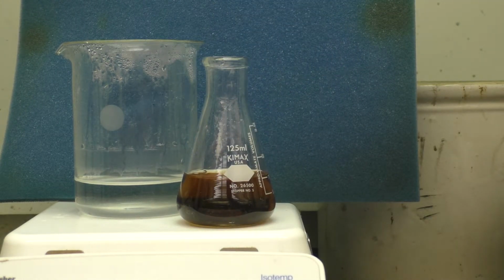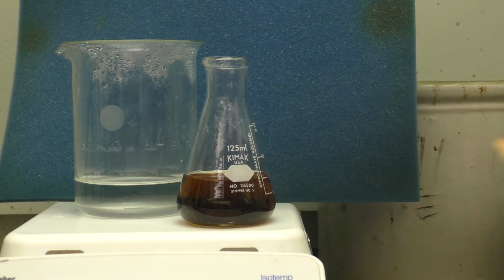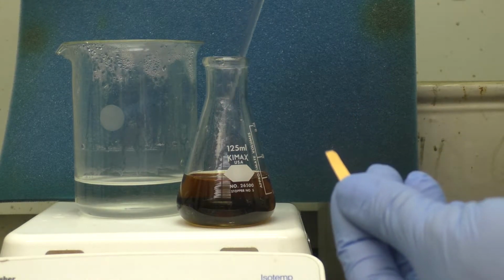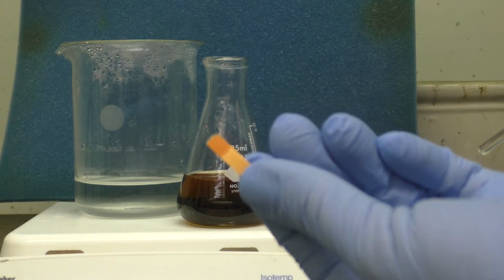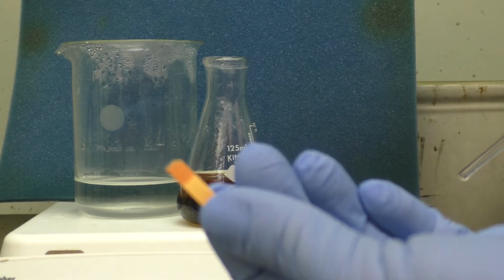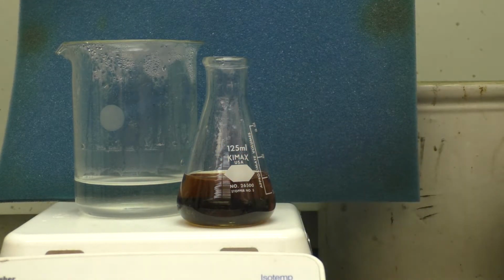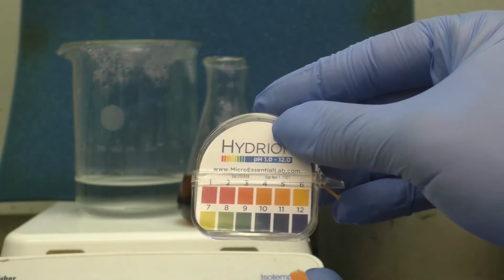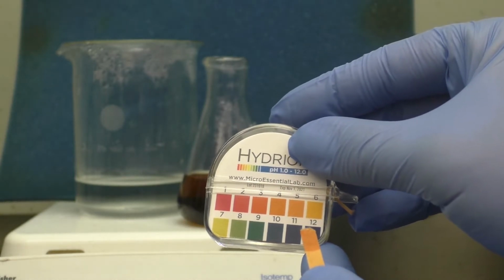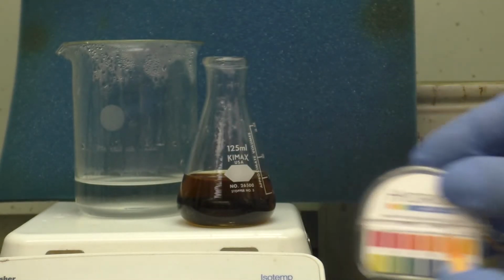Just because I used so much HCl earlier, I'm going to quickly check the pH of the solution using some pH paper. So here I am acidic, but I'm not horribly acidic. Only sitting maybe around the 5 range, pH 5, so this should work.